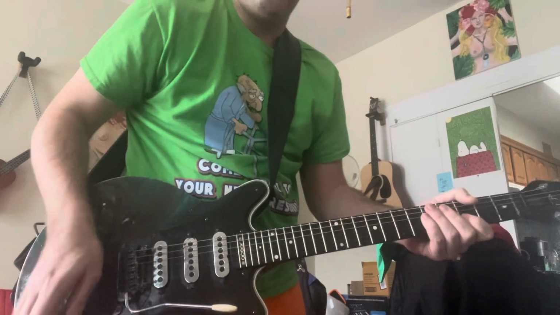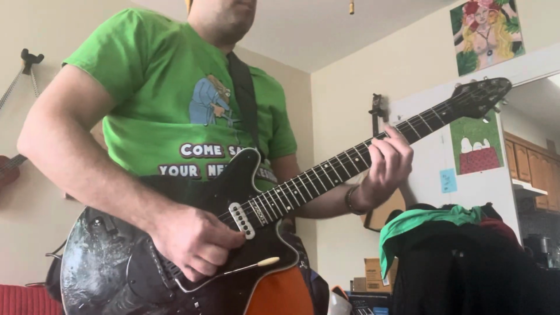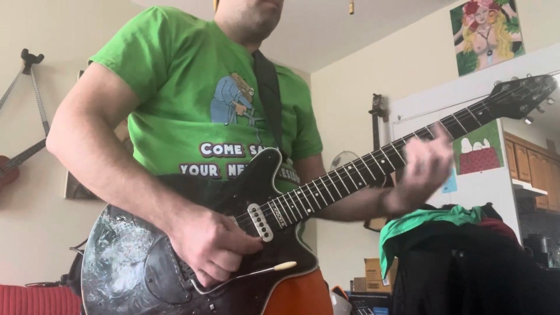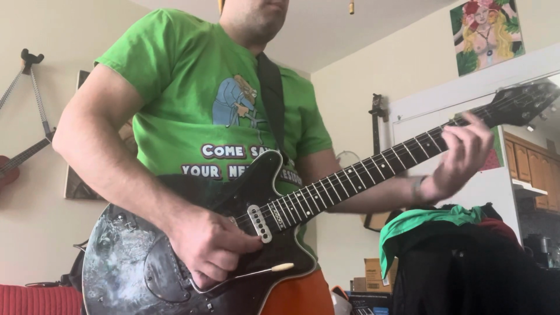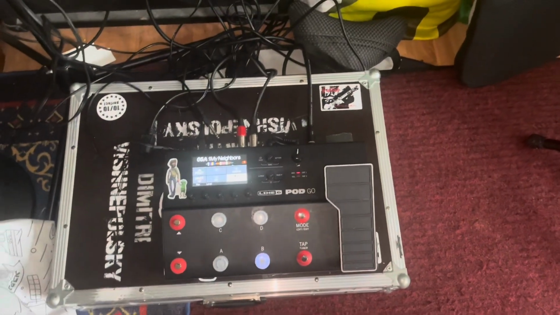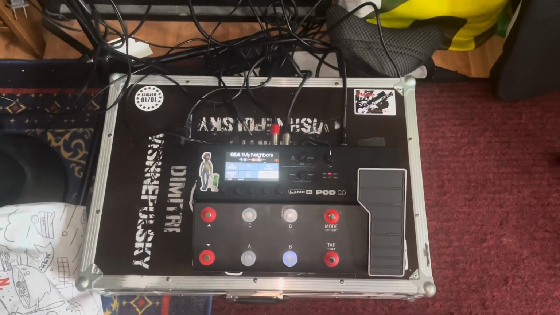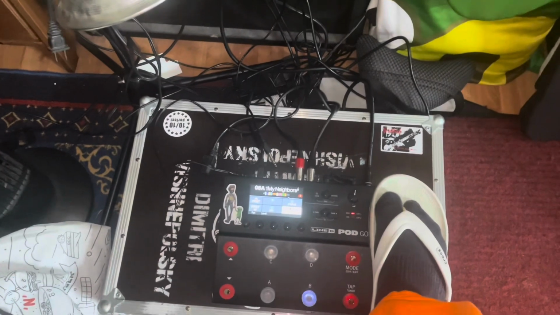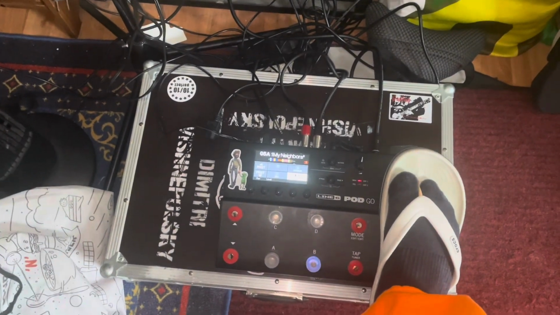That's sound number one. So the first sound that I showed you were actually two sounds. I'm toggling between the two different sounds with the expression pedal.